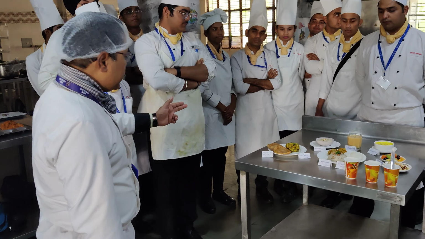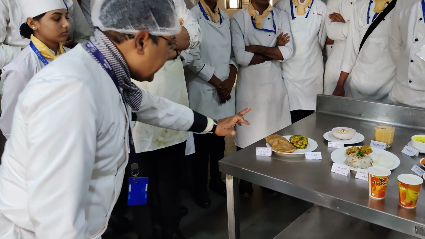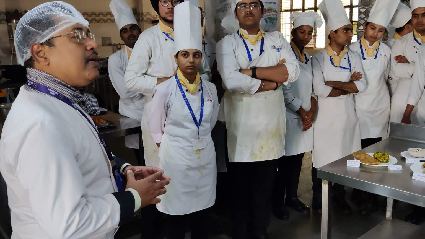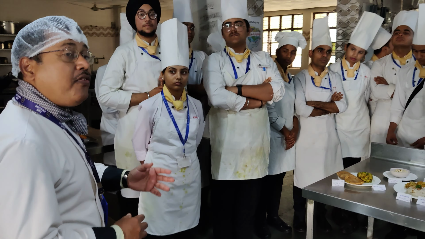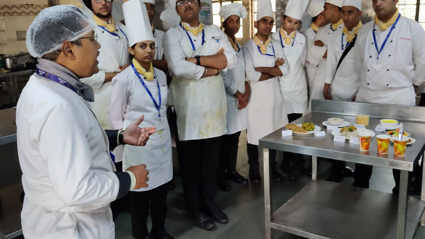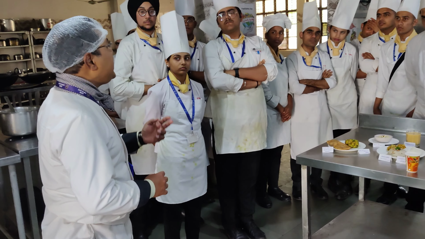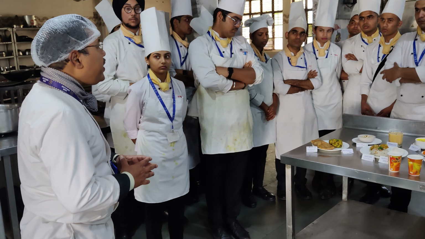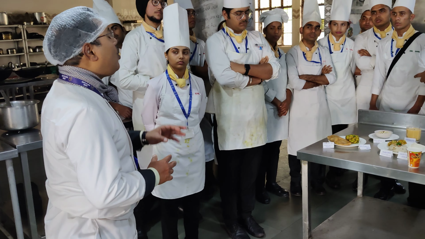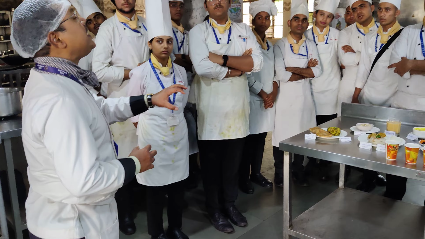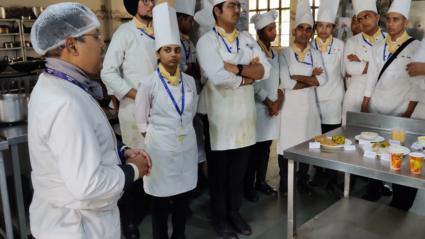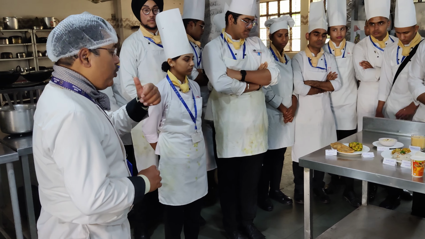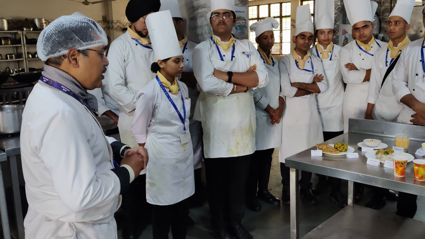As far as the puri is concerned, you can see there are only 3 pieces. But when you offer puri to a guest, there has to be an even number, either 2 or 4. This is a little bit objectionable because 3 is an odd number, and an odd number should not be in the scene. So this point should be rectified immediately in your next course of action.